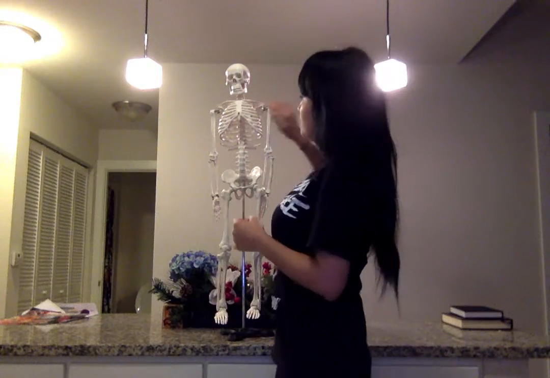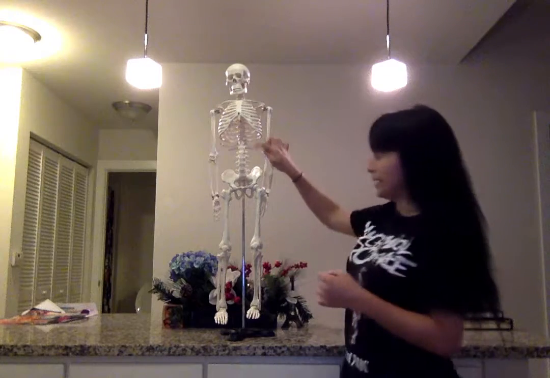Now let's focus on the skeleton in particular. The skeletal system is divided into 2 subcategories, the axial skeleton and appendicular skeleton. The axial skeleton consists of bones of the skull, sternum, and ribs, and the vertebrae. There are 80 bones in the axial skeleton, roughly 40% of the bones in the human body.